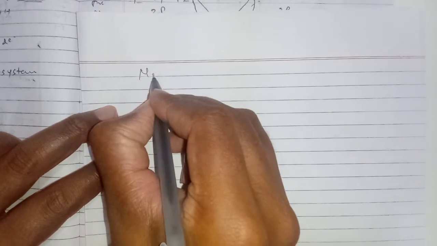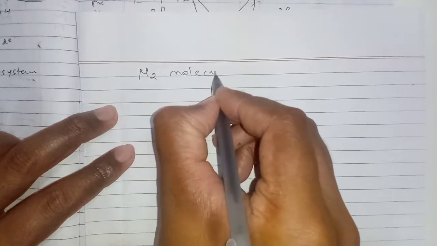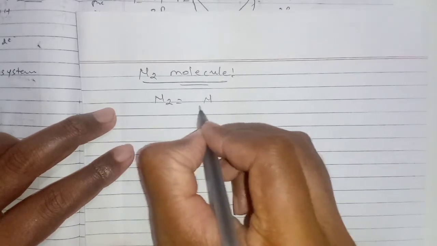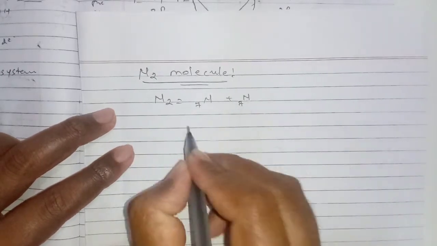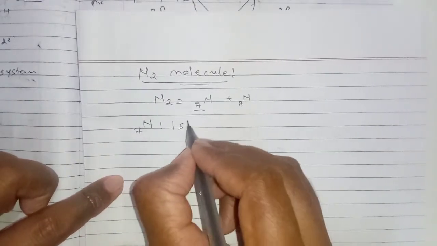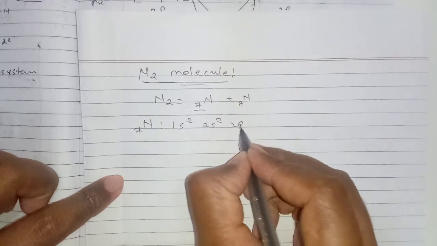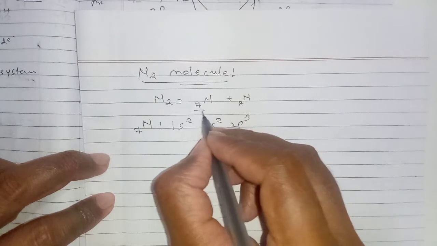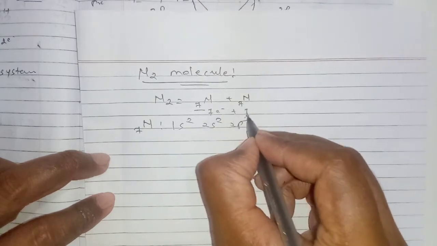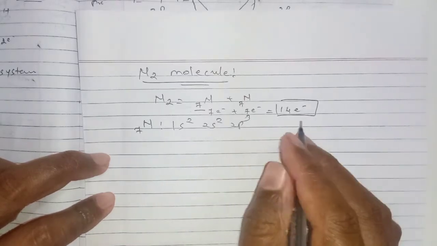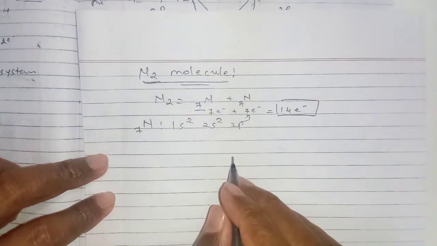Now let's see the nitrogen molecule. The nitrogen molecule is formed by combining two nitrogen atoms and their atomic number is 7. So its electronic configuration is 1s2, 2s2 and 2p3. Here 7 plus 7, total 14 electrons are present in the nitrogen molecule.